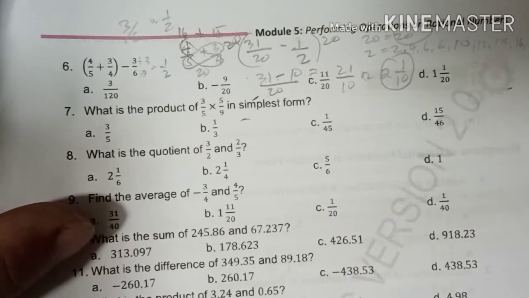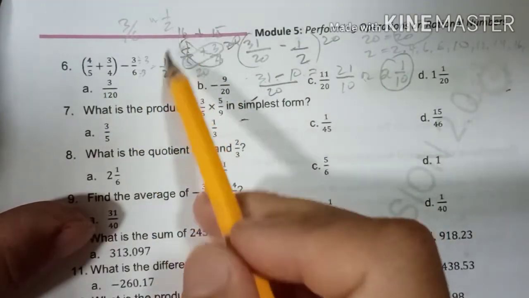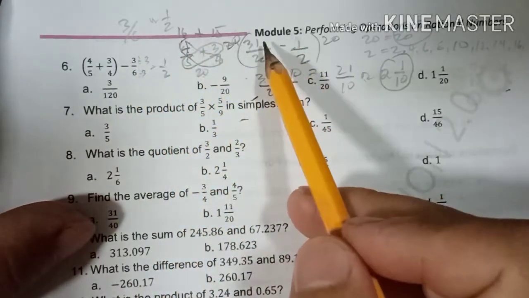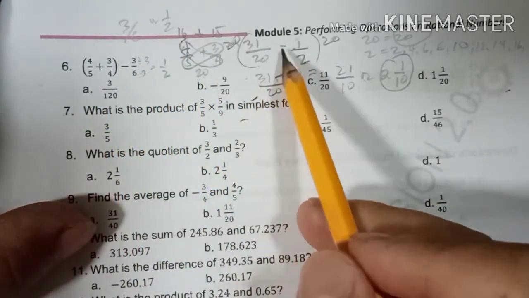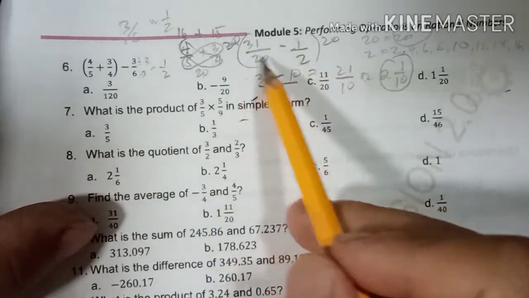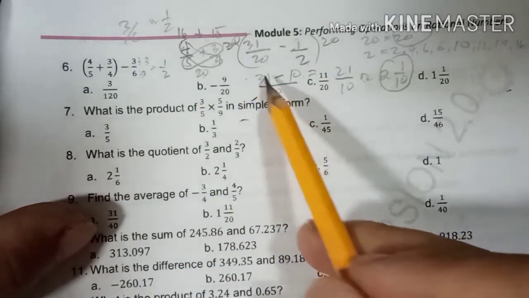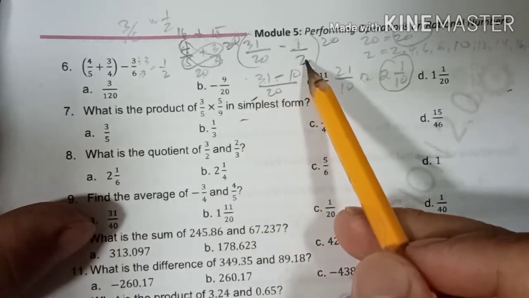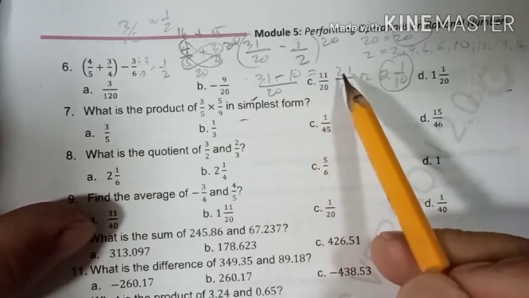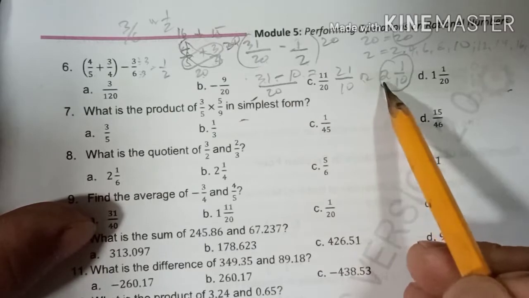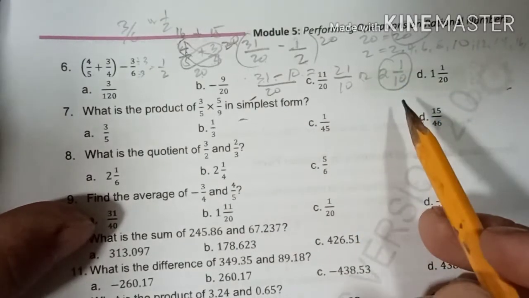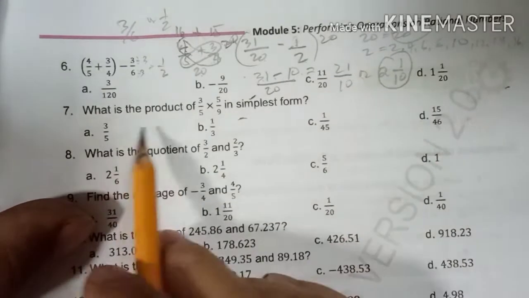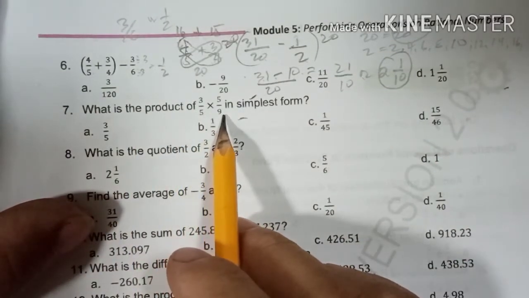Let's review. 16 plus 15, that's 31. 5 times 4, that's 20. Then 20 divided by 20 is 1, times 31, that's 31. 20 divided by 2 is 10, times 1, that's 10. 31 minus 10 is 21 over 10, or 2 and 1 over 10. There's no answer. So what is the product of 3/5 and 5 over 9?